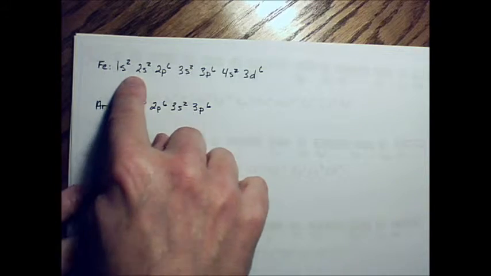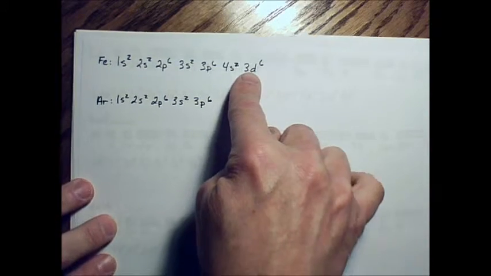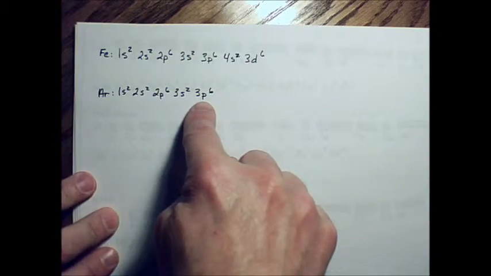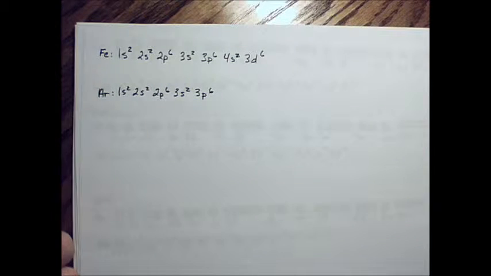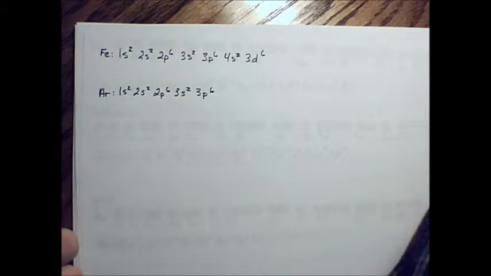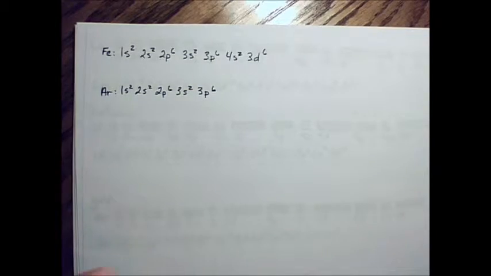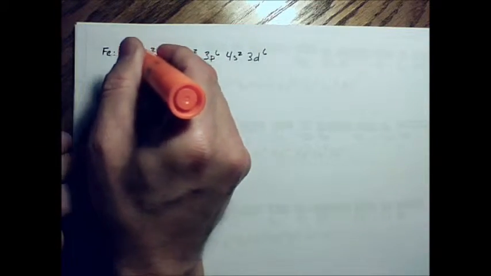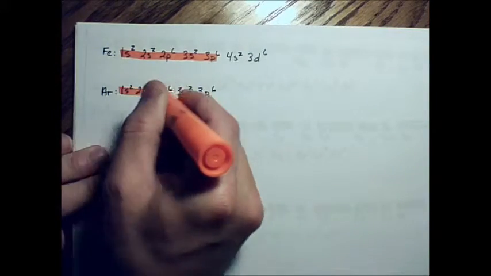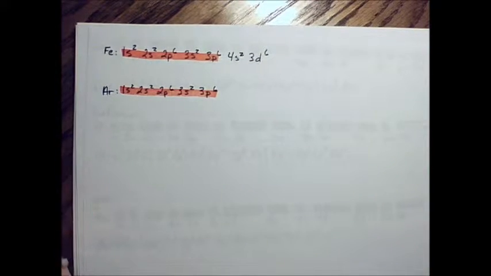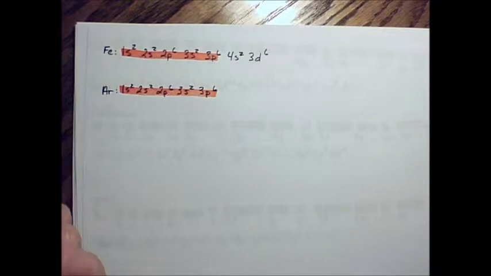What part of iron's electron configuration is exactly the same as argon's? All the way up to 3p6. So up through 3p6, they're exactly the same. You see that? Okay? All right.